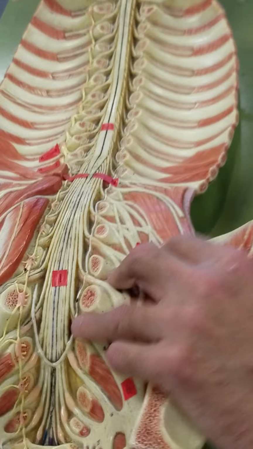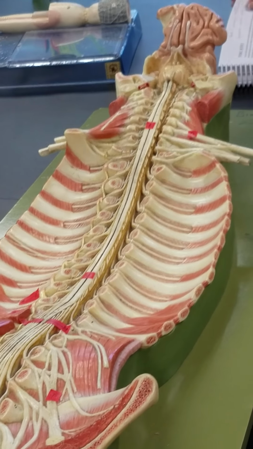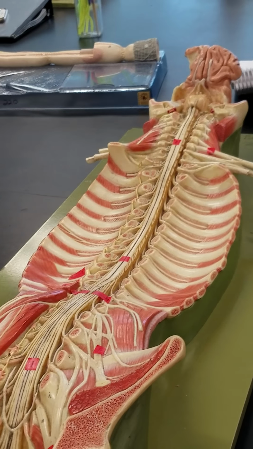And anything else? I think that's about it for this particular model. Any questions?